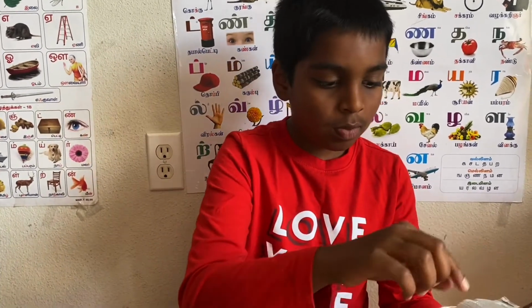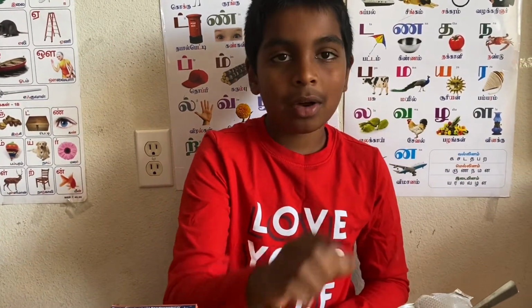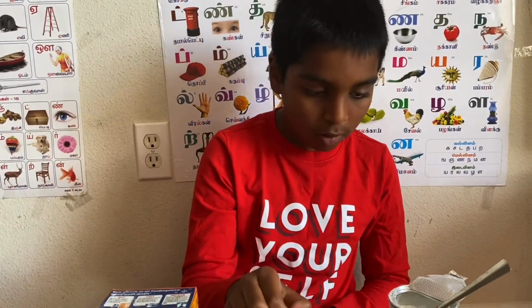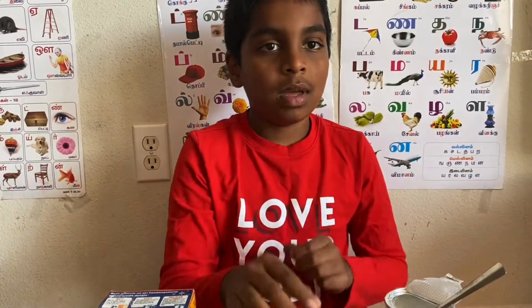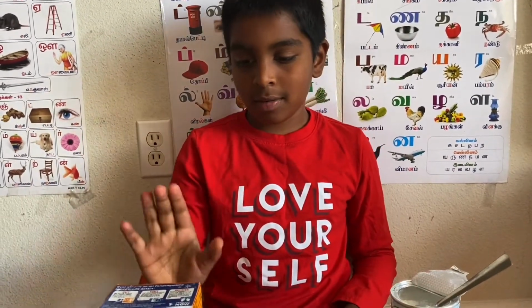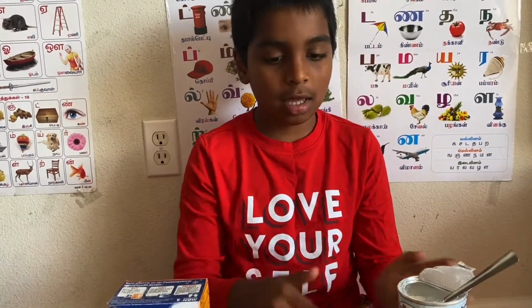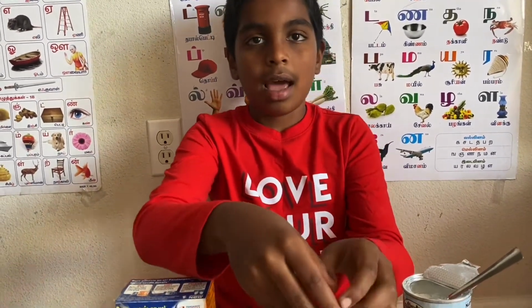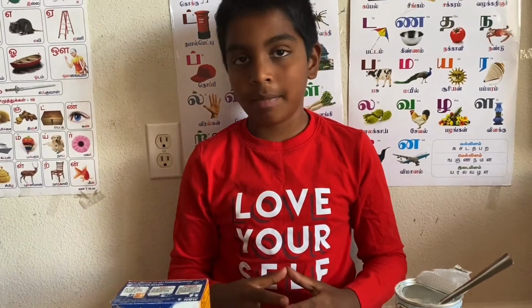When you put baking powder in water or milk, it activates the baking soda and the acid and makes carbon dioxide bubbles.